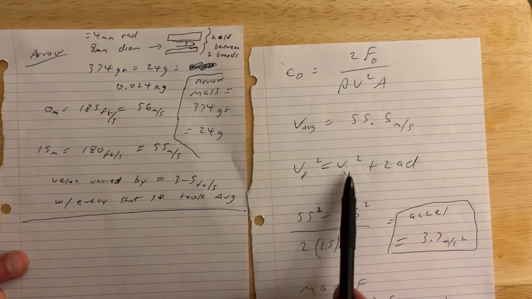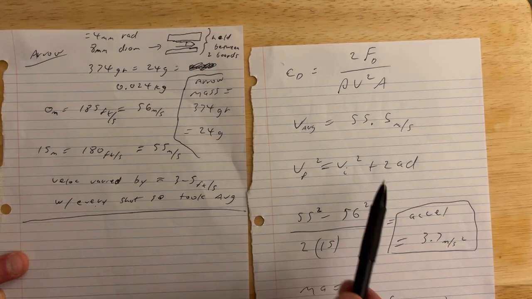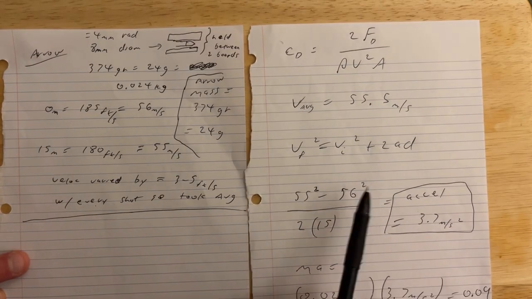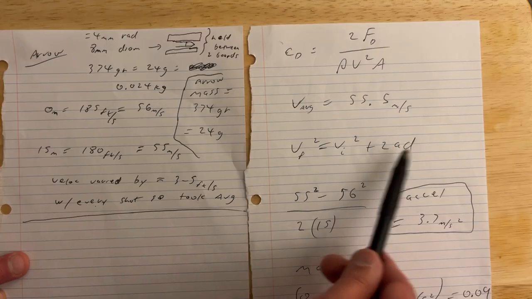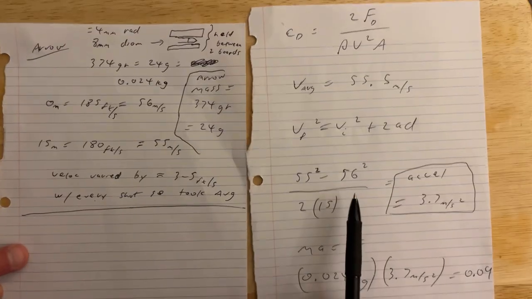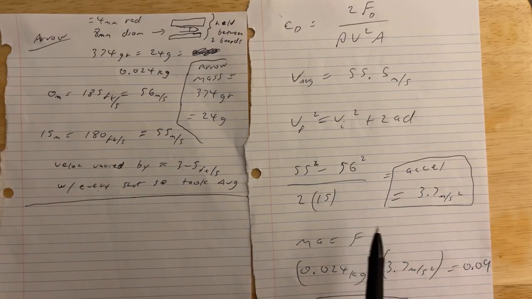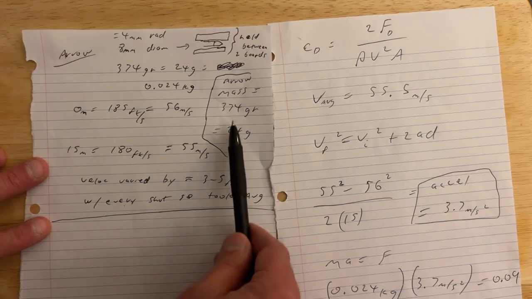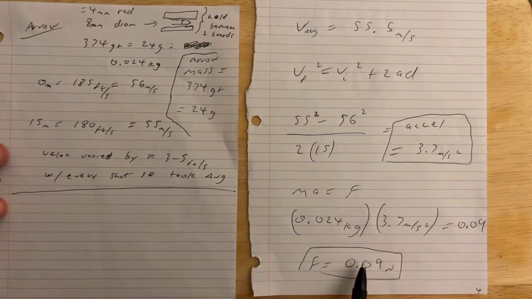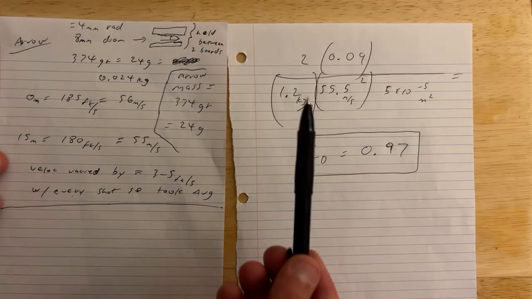V final squared equals V initial squared plus 2AD, just a kinematic equation from introductory physics. Plug and chug. Go ahead and isolate our acceleration right there. So it'll be this minus this divided by that, and I'll get an acceleration of 3.7 meters per second squared. Plug that into this equation. Mass times acceleration equals force. We have the mass of the arrow, which is right there. Don't forget to change that to grams, or sorry, change that to kilograms, and you'll get a force in newtons, 0.09 newtons. Okay, now we have our force, our drag force.